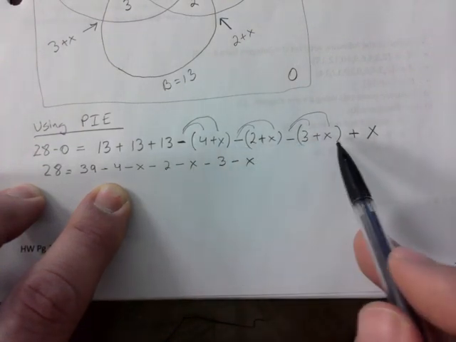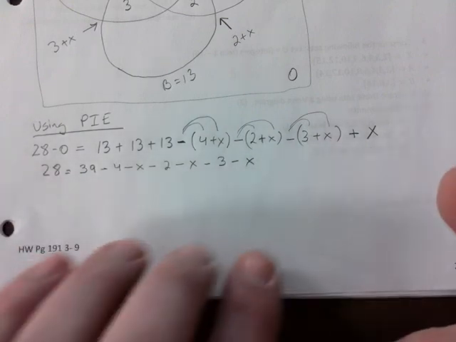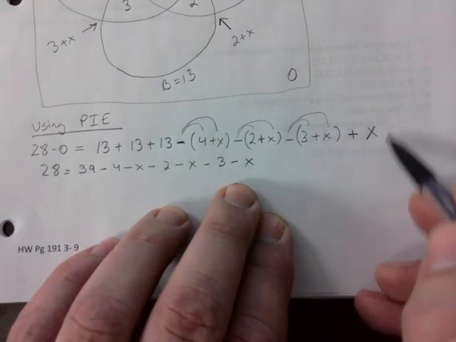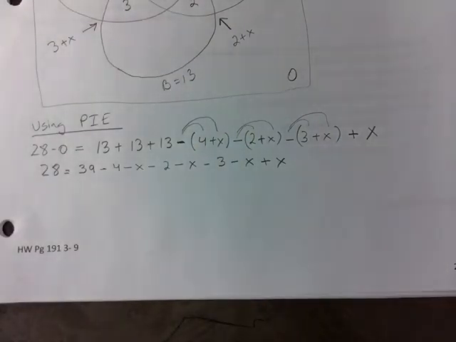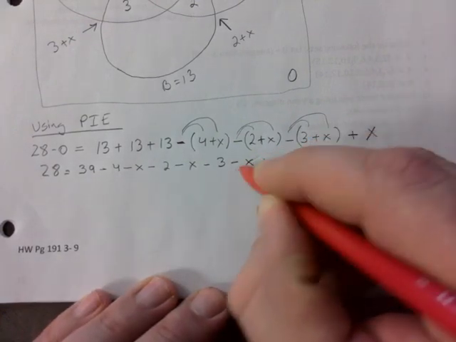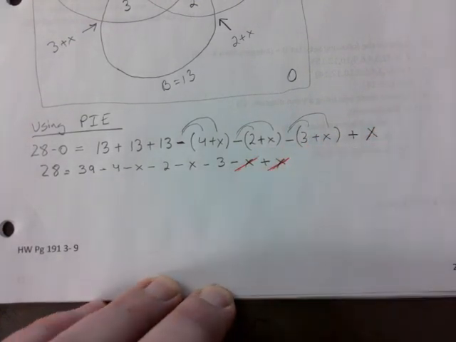So you're distributing the negative in front. That way you can get rid of the brackets. And watch this. You don't forget about the plus x here. And it turns out that those two will always cancel out, right? The negative x and a plus x, you can conveniently just cancel them out like that.